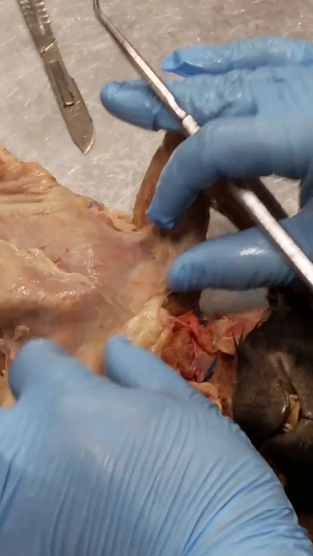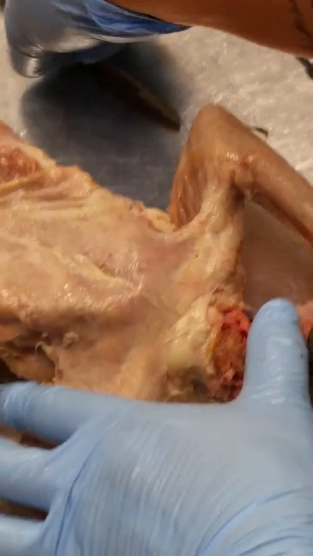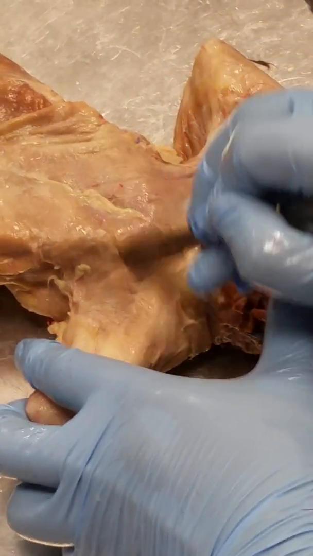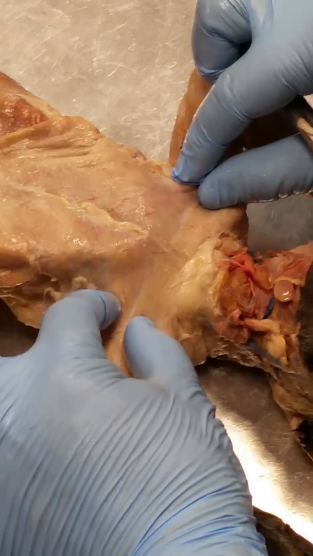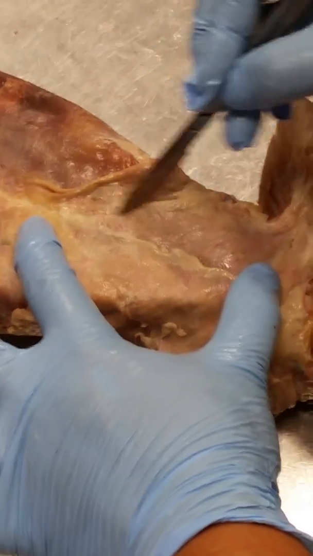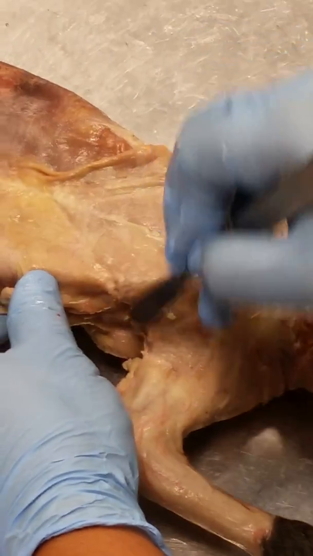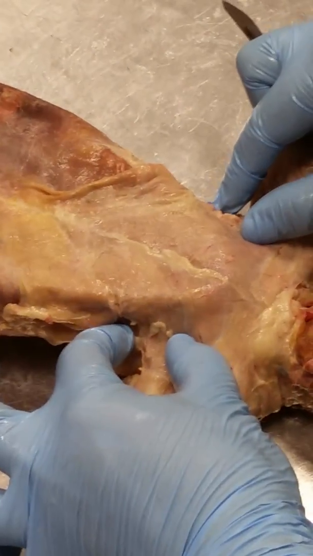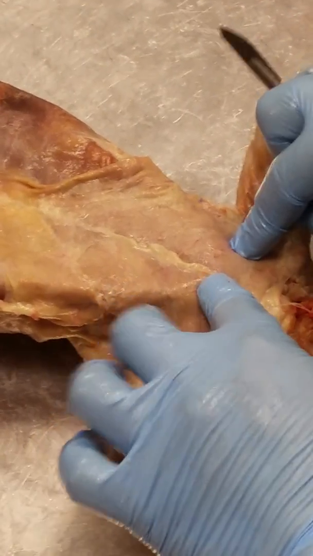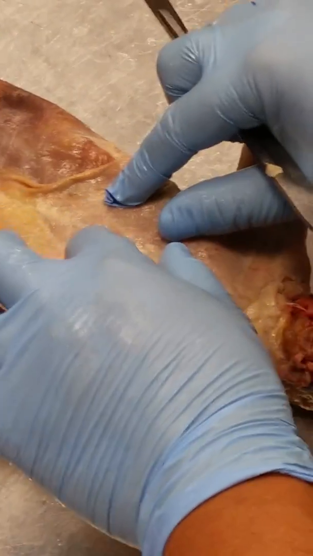All right, so now this triangular muscle right here, pectoralis major. This trapezoidal muscle right here, pectoralis minor. It's larger than the pectoralis major, but it's the minor because it's inferior to the major.